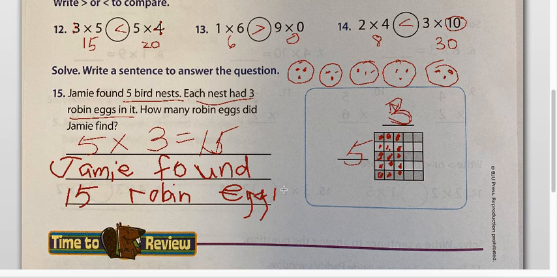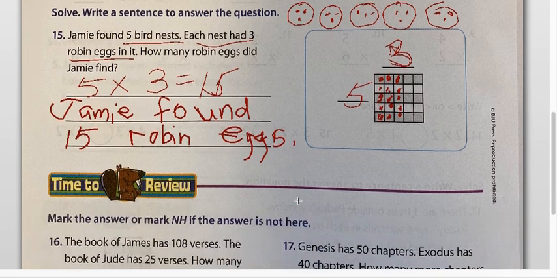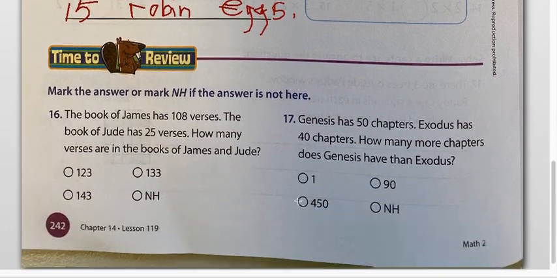And the last one, that's asset right there. Now, time to review.